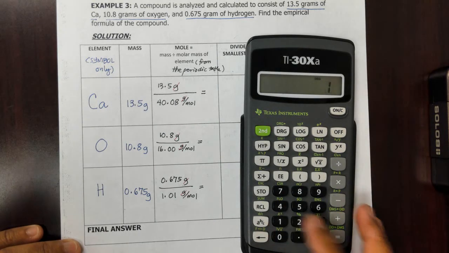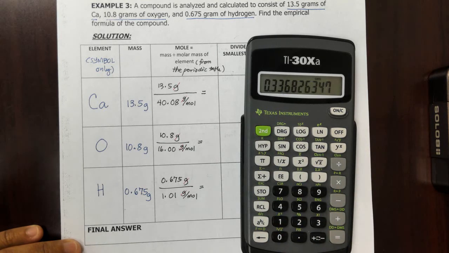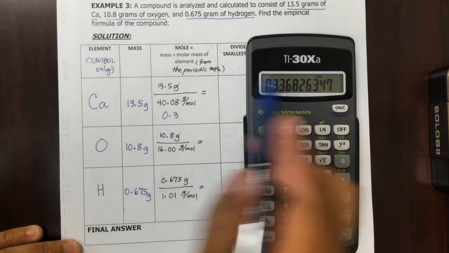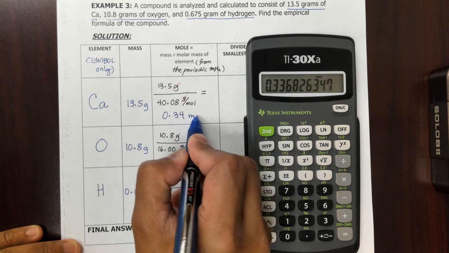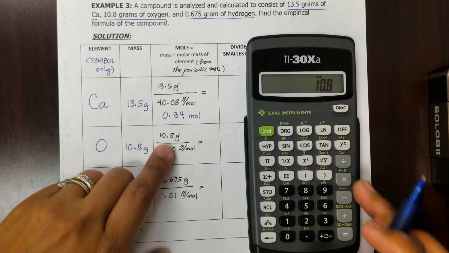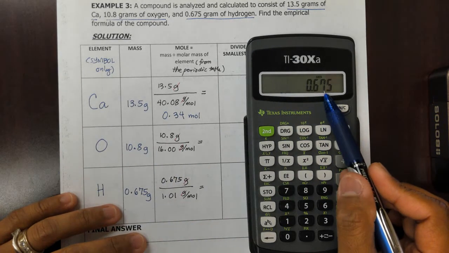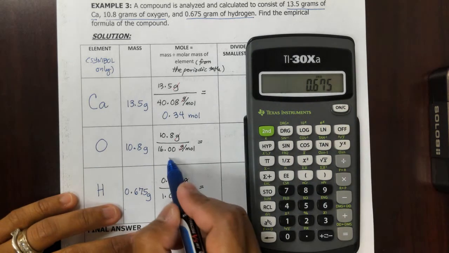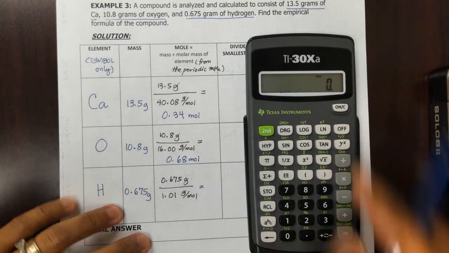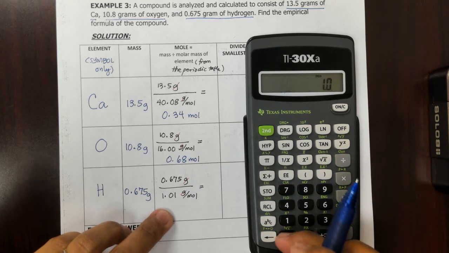So the first one is 13.5 divided by 40.08. That's equal to 0.3, and the other 3 will become a 4 because of the 6. So that's 0.34 mole. The second one is 10.8 divided by 16. That's going to become 0.68 because the 7 is followed by a 5. So that's 0.68 mole.